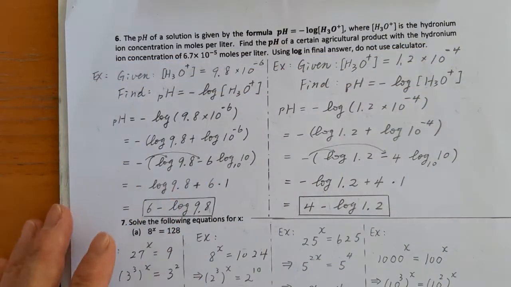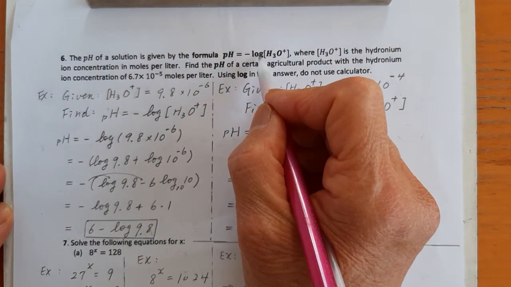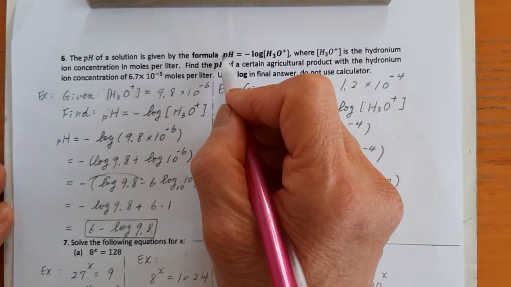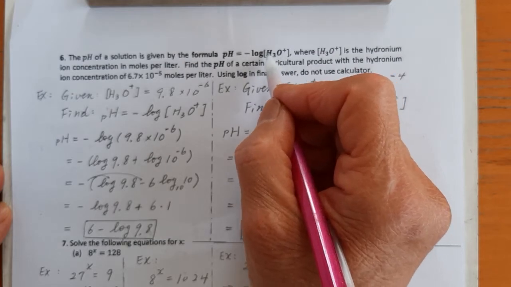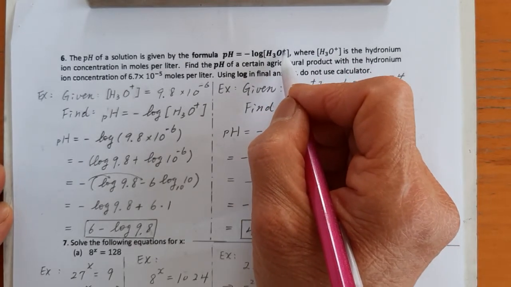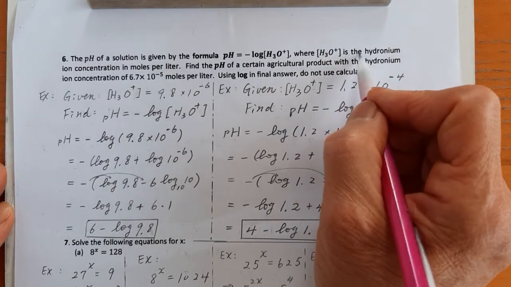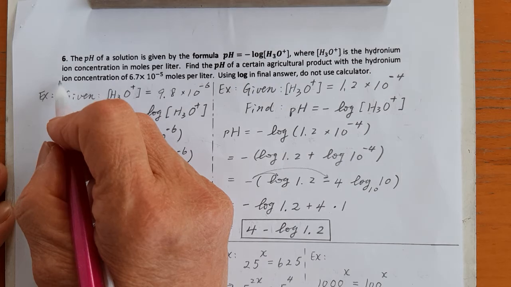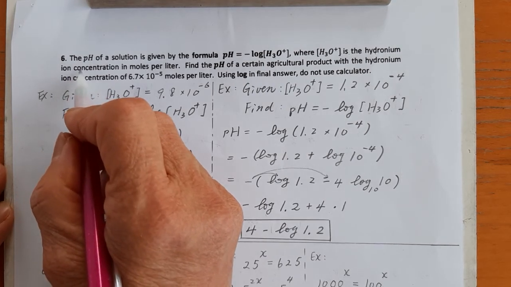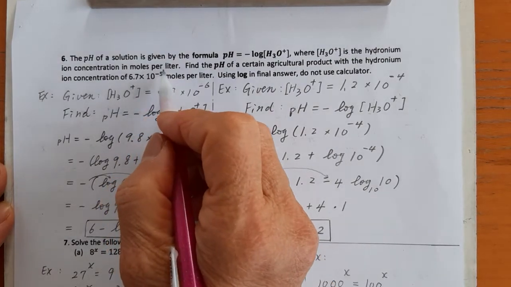So in this question, the log does not write down the base, which means 10. The formula: pH value equals negative common logarithm of H3O plus, the hydrogen ion concentration in moles per liter.